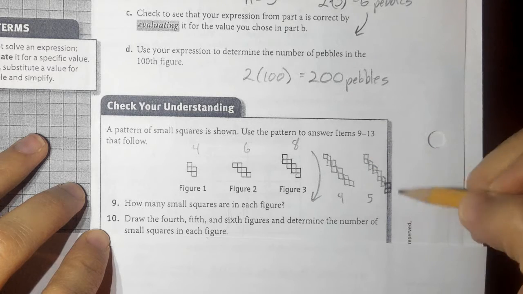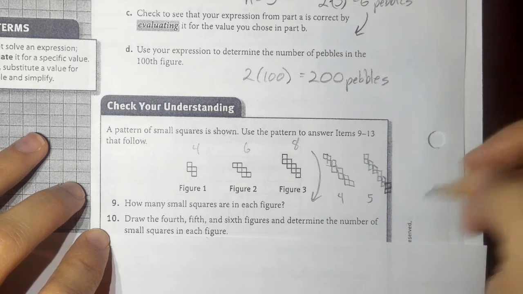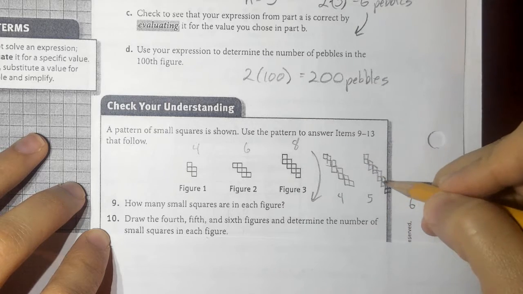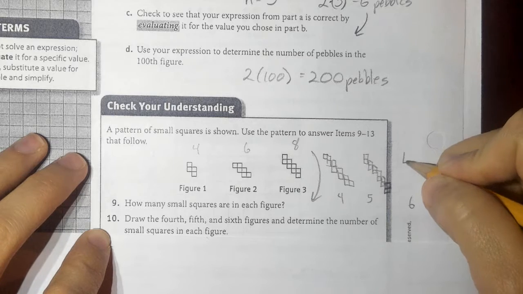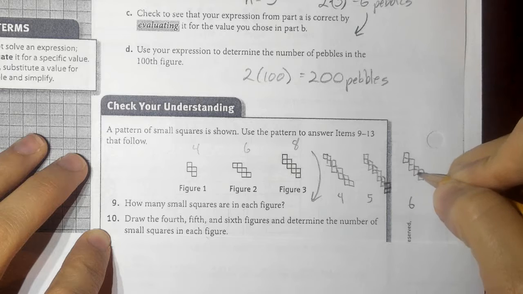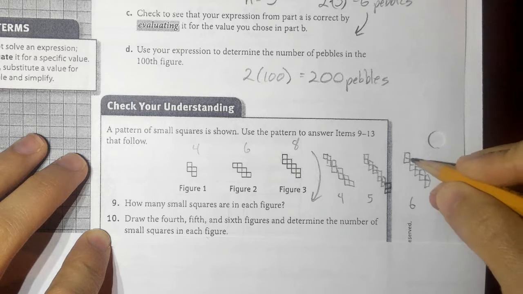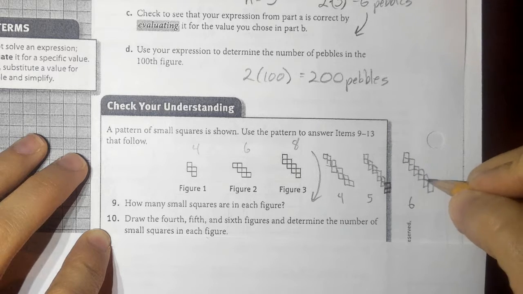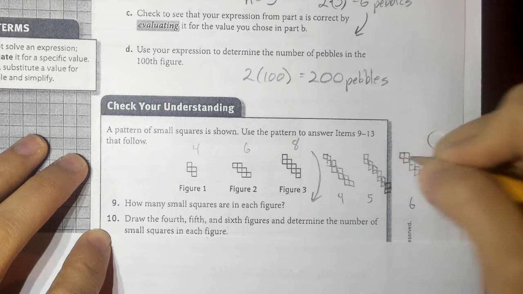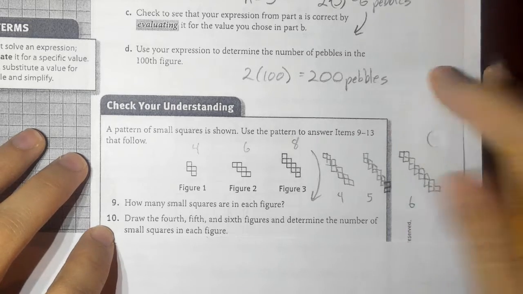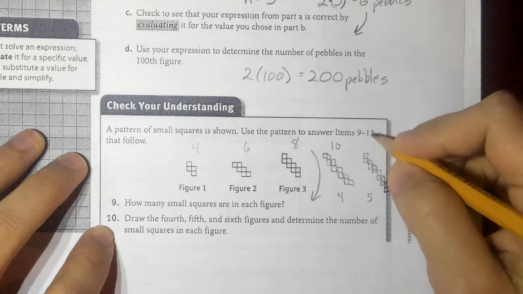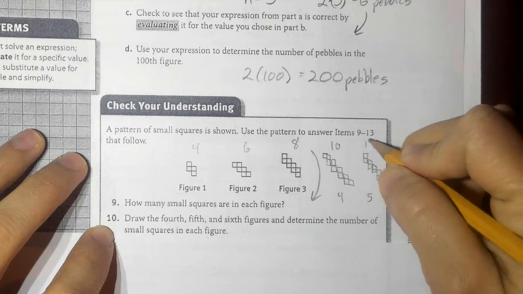We added another one on top and on bottom. And then the 6th one, I'll do the same thing. 1, 2, 3. I have 6 of these. And then I would add one more on each side. So this should be 10 and 12 and 14.